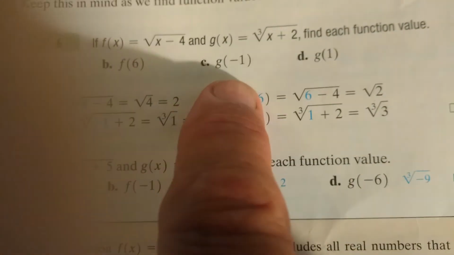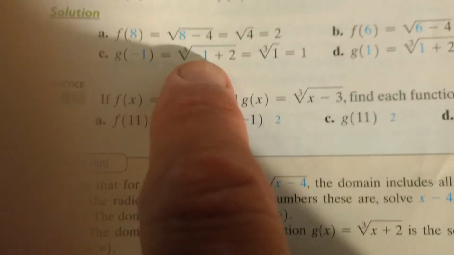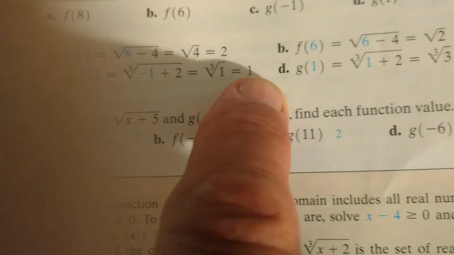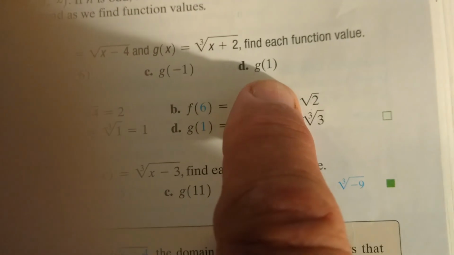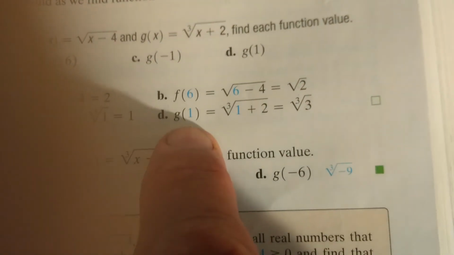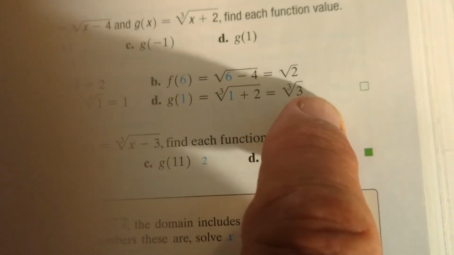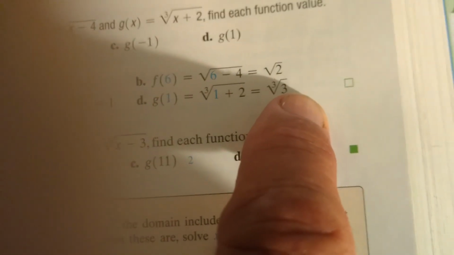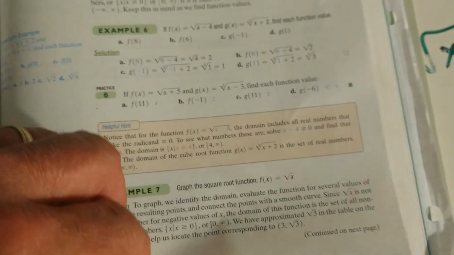We go to letter C. It's g of negative 1, so we're going to stick a negative 1 in here. We get cube root of 1, which is 1. Last problem, we're going to do g of 1. So we put 1 in here. We get 1 plus 2, which is 3, cube root of 3. 3 is not a perfect cube, so don't get caught up in that. And that's what we're dealing with in terms of radicals.